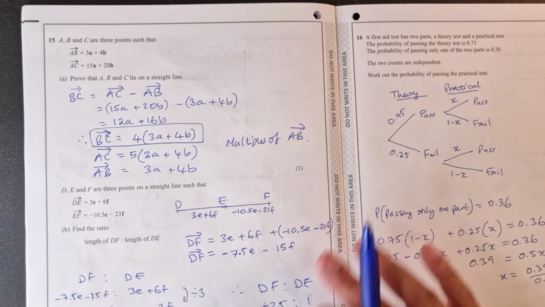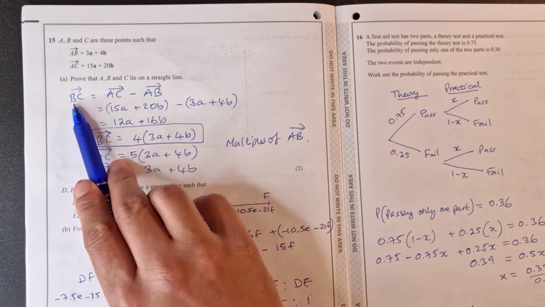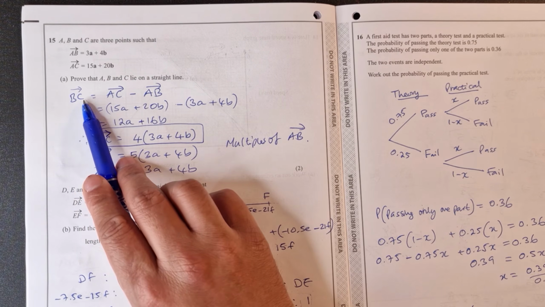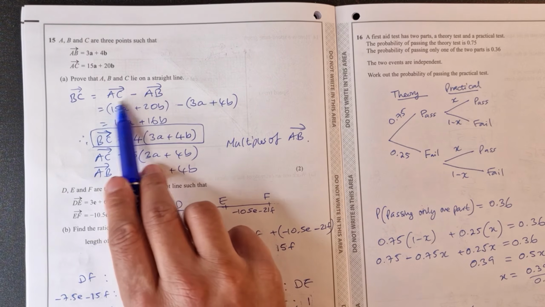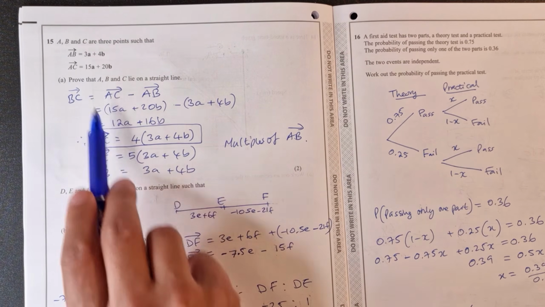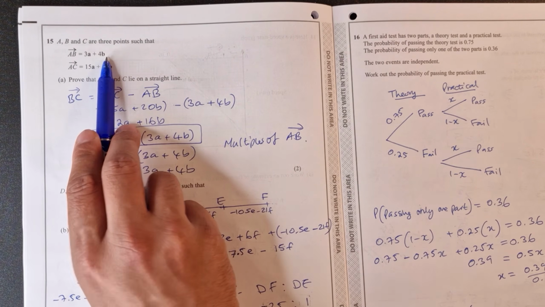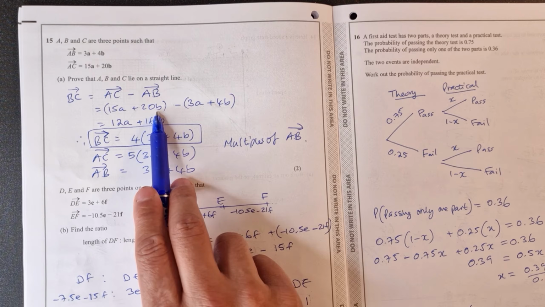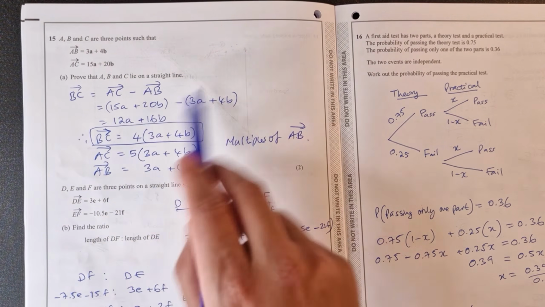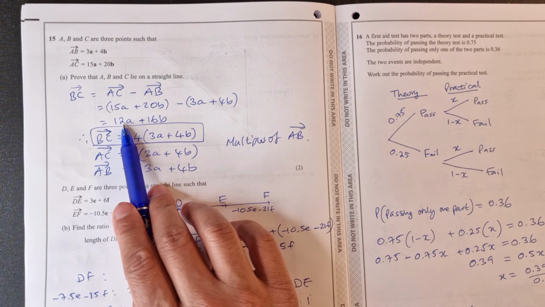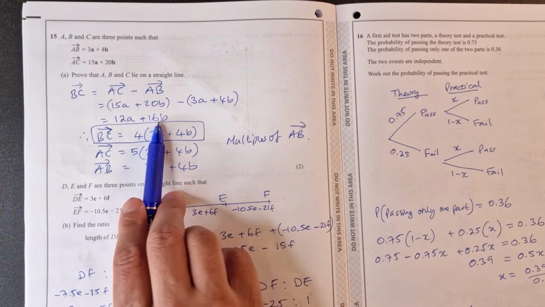All right, question 15. Prove that A, B, and C lie on a straight line. All right, so what I did here is I worked out what B to C is. Now, B to C is going to be AC take away A to B. So AC is 15A plus 20B, which I've written here. And AB is 3A plus 4B, which I've written here. So 15A plus 20B minus 3A plus 4B. And I just collected the like terms, which gives me a total of 12A plus 16B. So this is BC, 12A plus 16B.